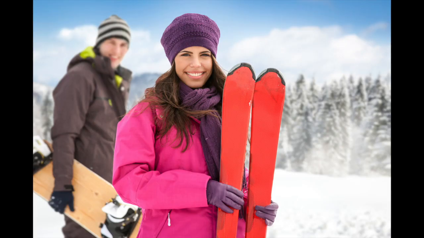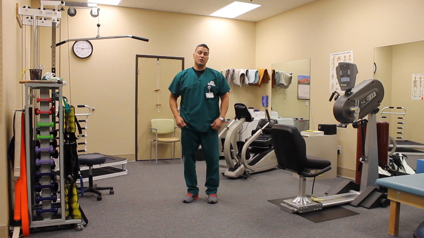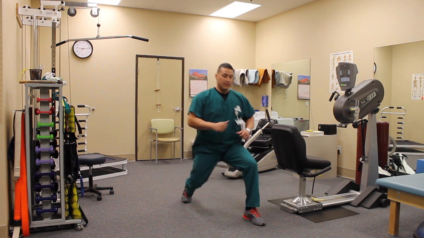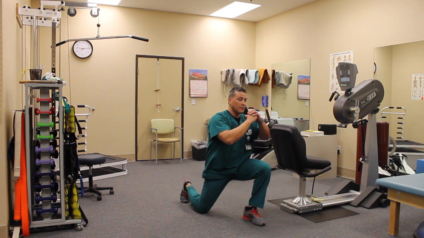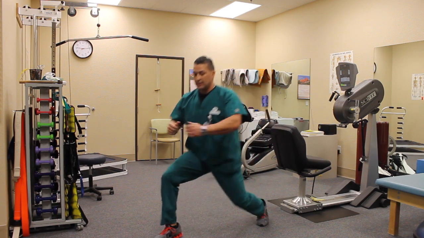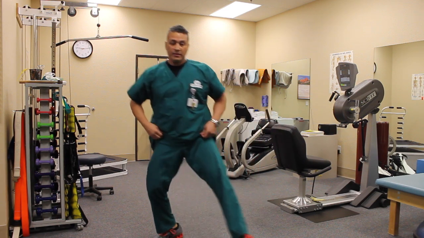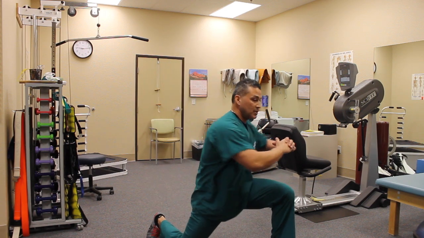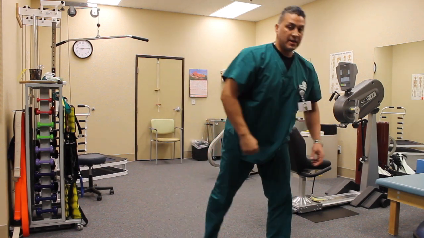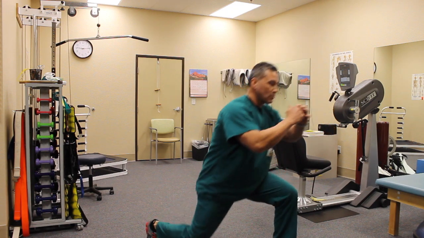For our skiers and our snowboarders, a perfect dynamic stretch would be incorporating a trunk twist with our modified or full lunge. Twisting to the side and moving direction, so you bring in your adductor muscles and your trunk stabilizers. You can even go backwards.